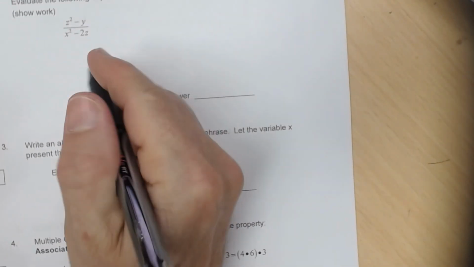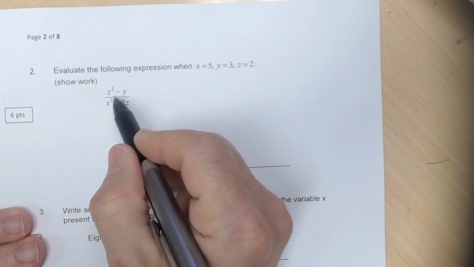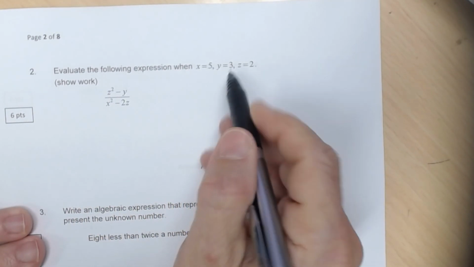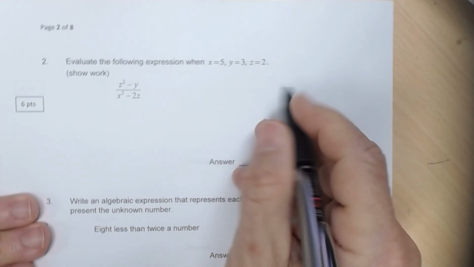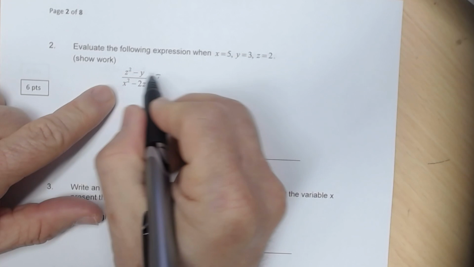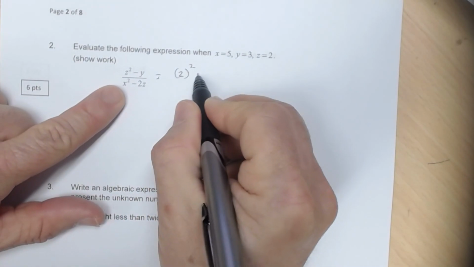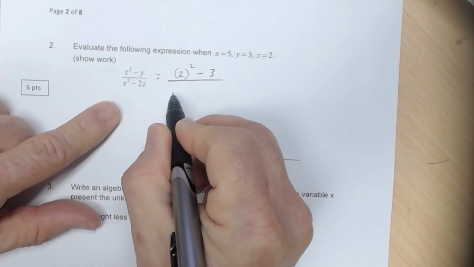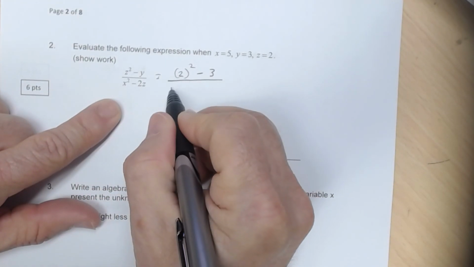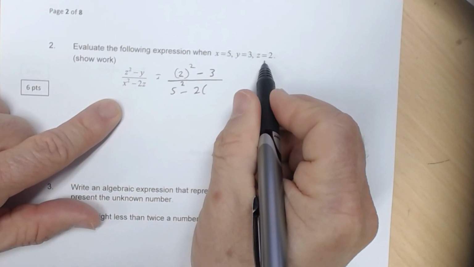Okay, number 2, this is where you're going to evaluate this algebraic expression given these values for the variables. So you're told x is 5, y is 3, and z is 2. So I get z squared, z is 2, so I have 2 squared minus y, and y is 3. That's the numerator. The denominator is x squared, so x is 5, so I'm going to square it, minus 2 times z, and z is 2.